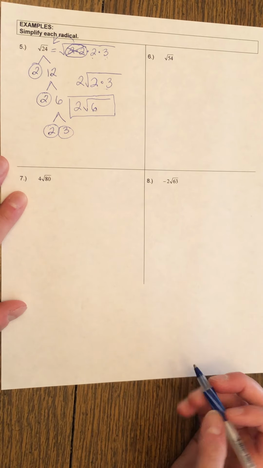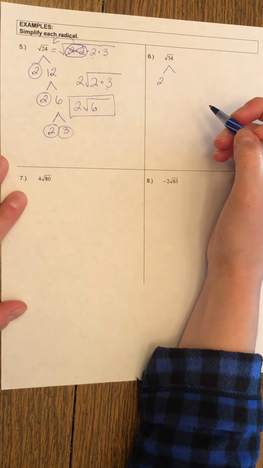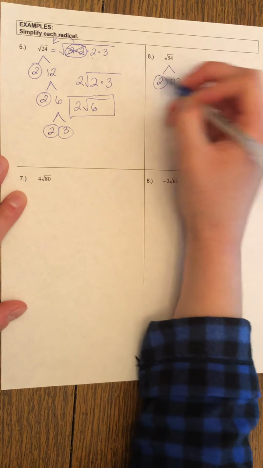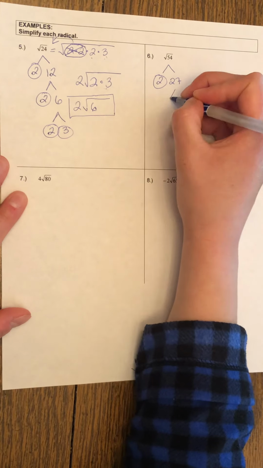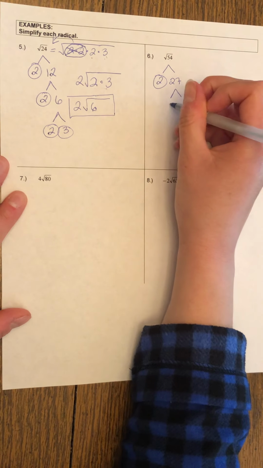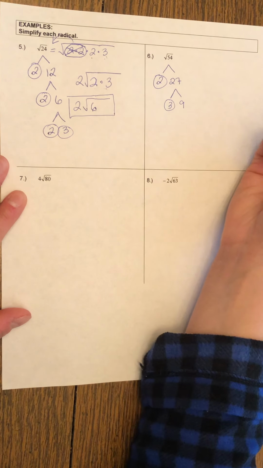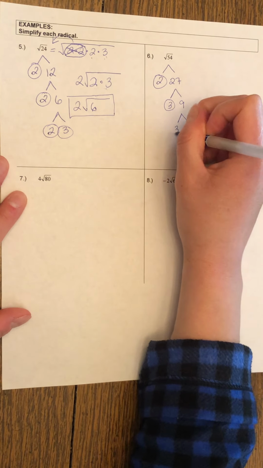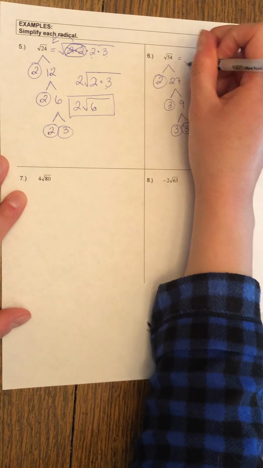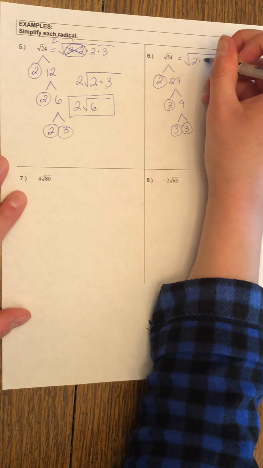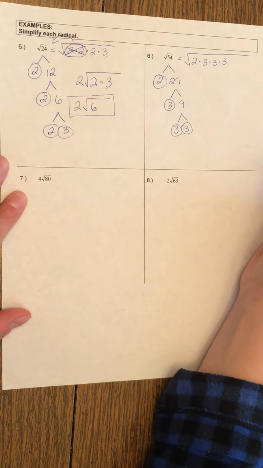Let's try another one. So we have 54. It's even, so I'm going to divide it by 2. 2 times 27 gets me 54. Well, 27 is not even, so I'm not going to divide it by 2, but I do know it's divisible by 3. 3 times 9 gets me 27, and I know 9's divisible by 3, and 3 times 3 gets me 9. So the prime factorization of 54 is 2 times 3 times 3 times 3.